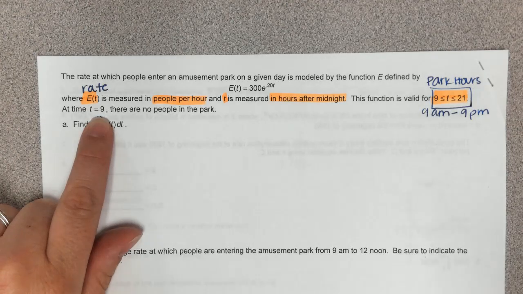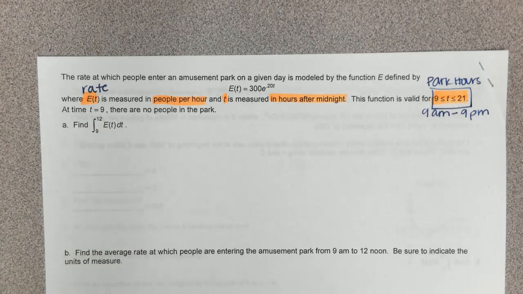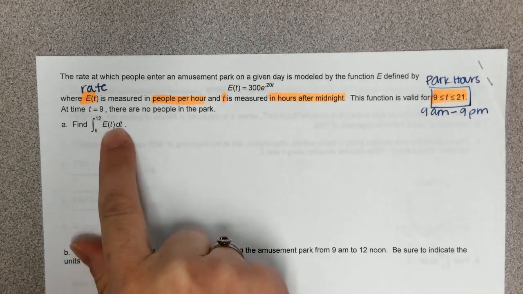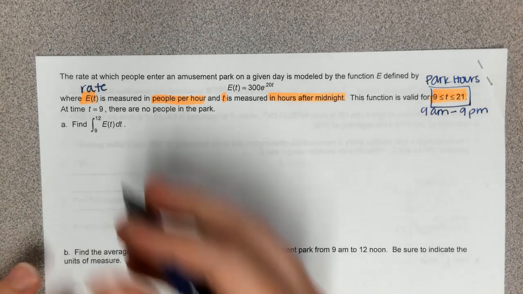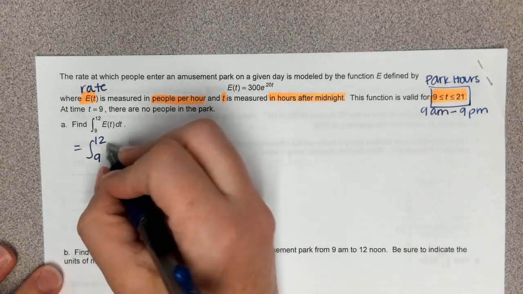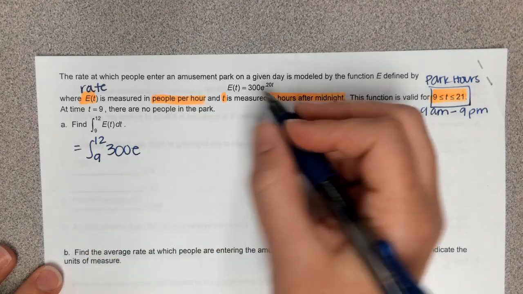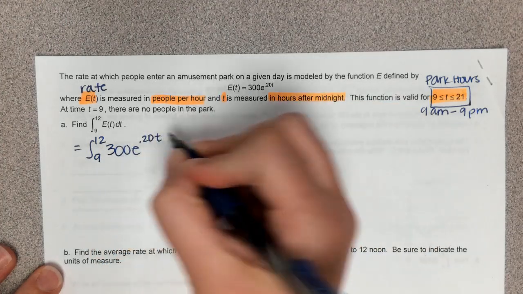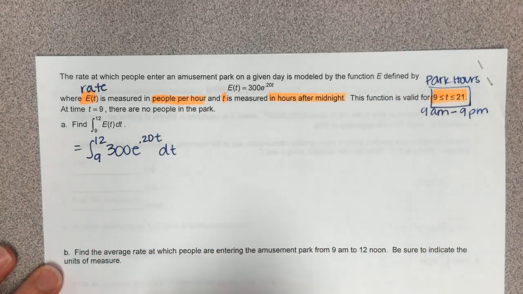And if you're like me and my family, we're running to the back of the park to go to the biggest roller coaster, because that's usually the one with the longest line.